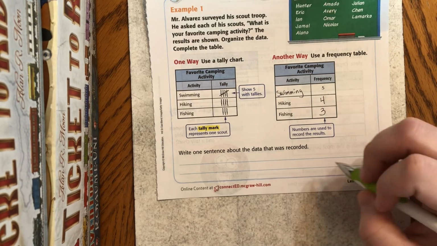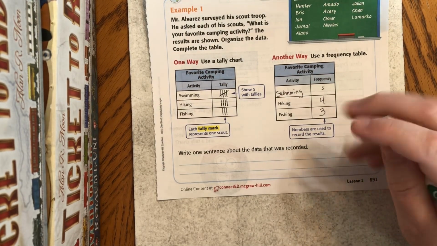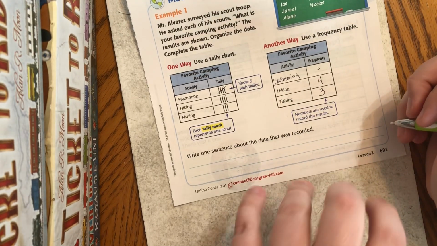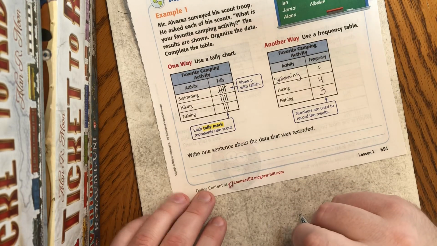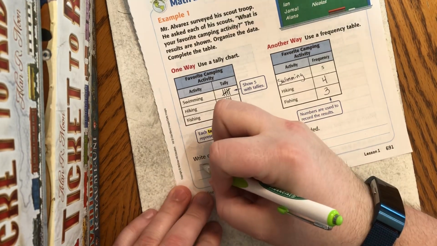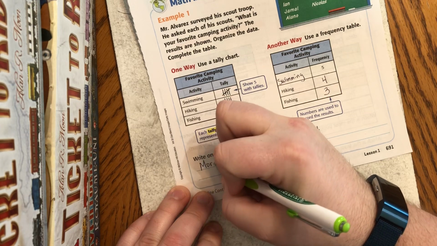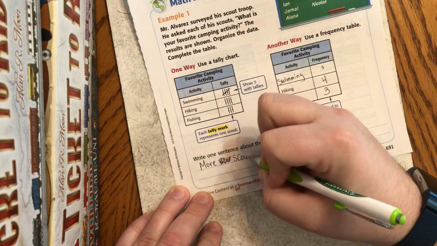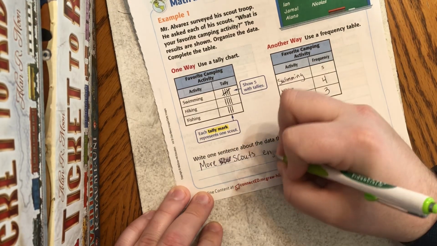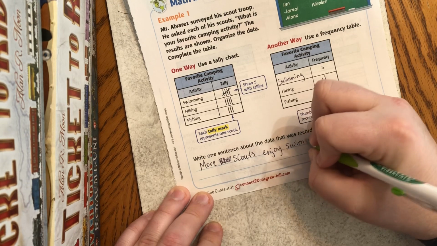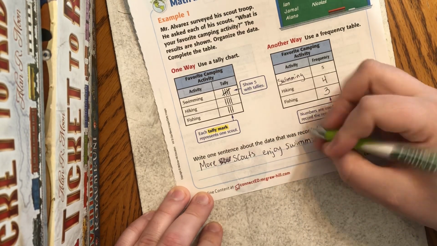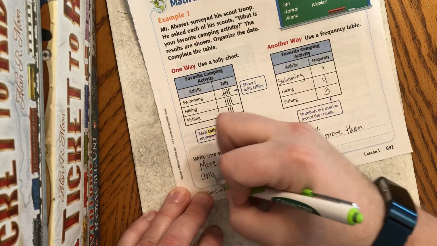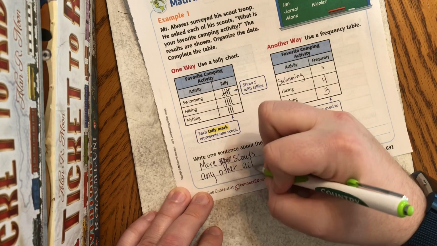Now it says, can you write 1 sentence about the data that was recorded? Okay, so using this data, what's 1 sentence you could write? I'm gonna give you an example, and you can either copy mine or you can write your own. So I'm gonna say more scouts, oh, I can't even spell scouts right, so that's a problem. Scouts enjoy swimming more than any other activity.